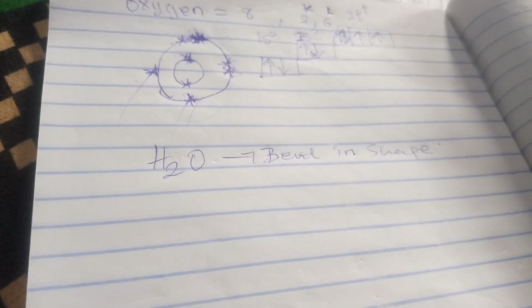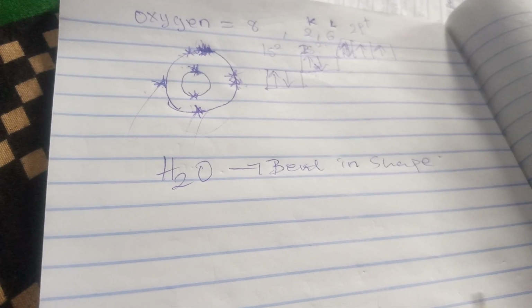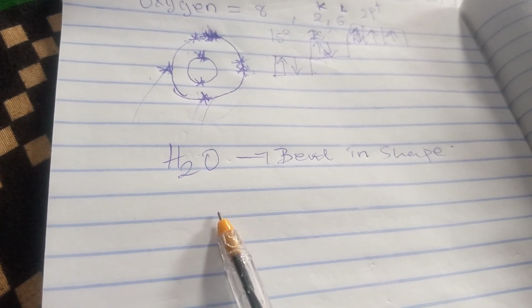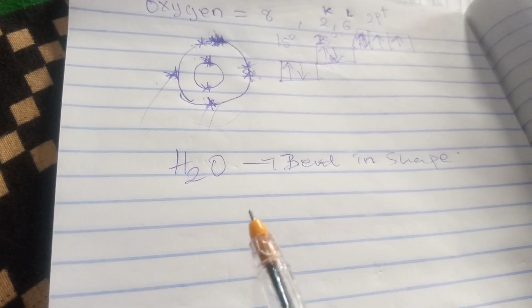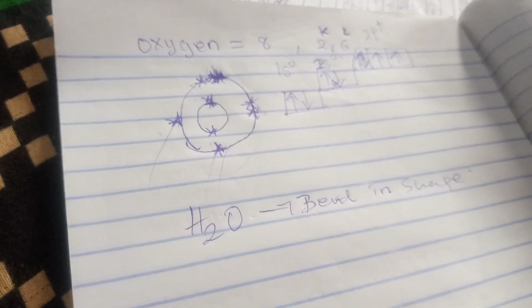For H2O, H2O is bent in shape. H2O is water and it is combining. We know that, right? H2O is combining, so it will have bond pair and it will have lone pair. Now we don't know how many bond pairs and how many lone pairs it has, so we have to find that out. How can we find that out?